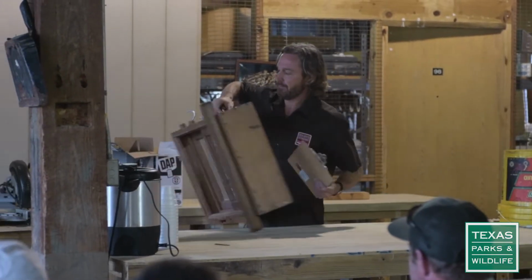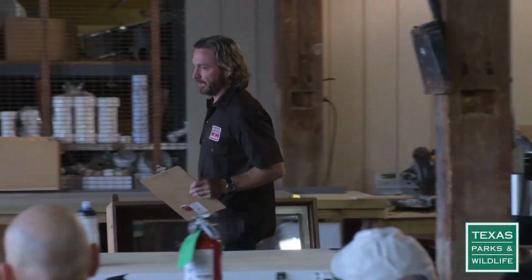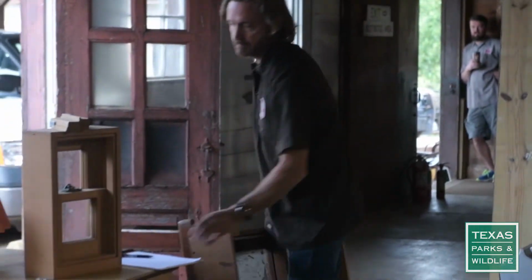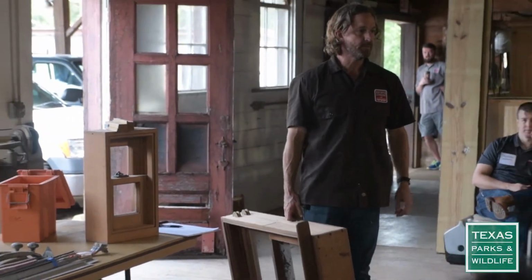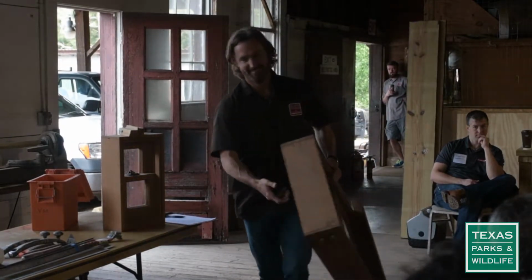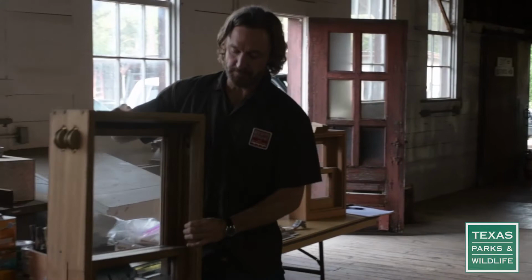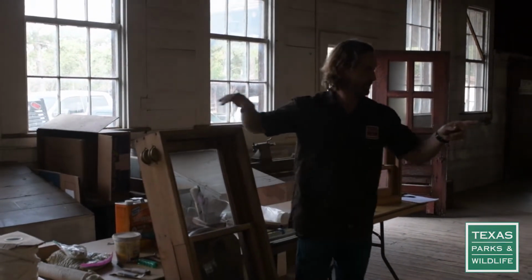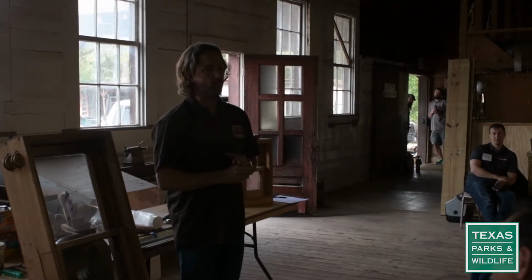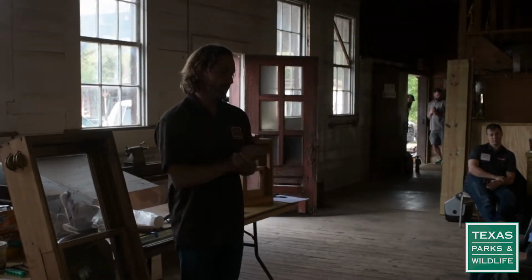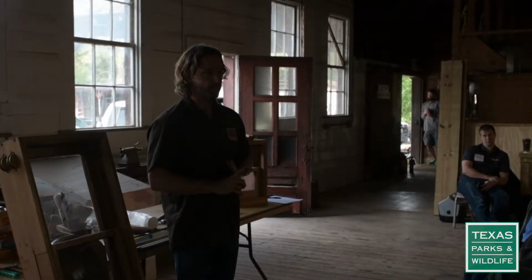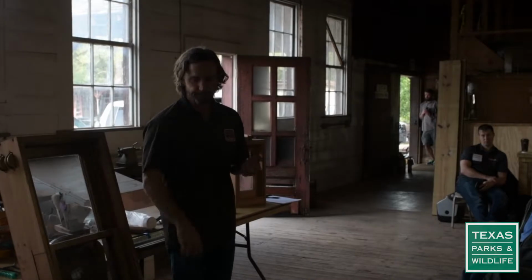Okay, so if we have double hung windows, what other kind of windows do you have? A lot of casements? Are they all wood? No, not all. Raise your hand if you have steel casements. Okay. So for us, we mainly do wood. We've done some steel work, but a lot of times you're dealing with glazing issues. You're dealing with weather stripping and things like that.